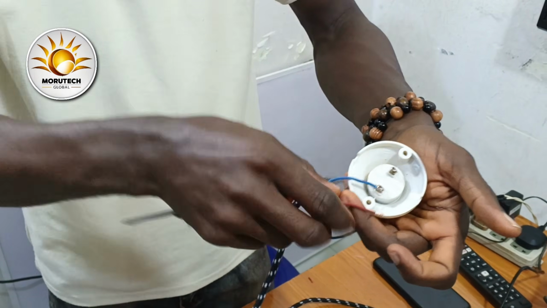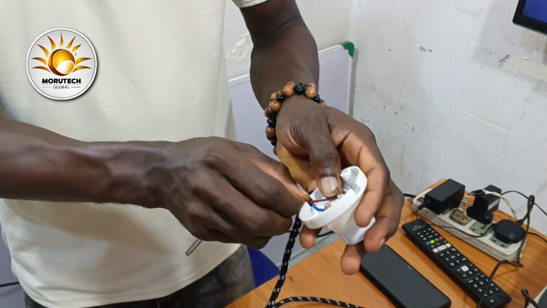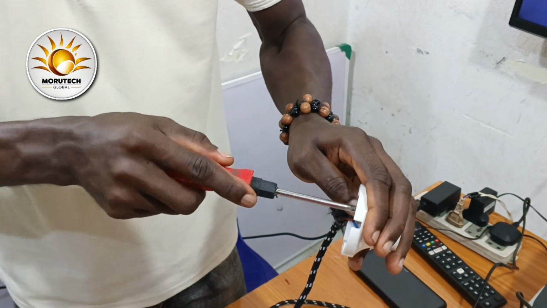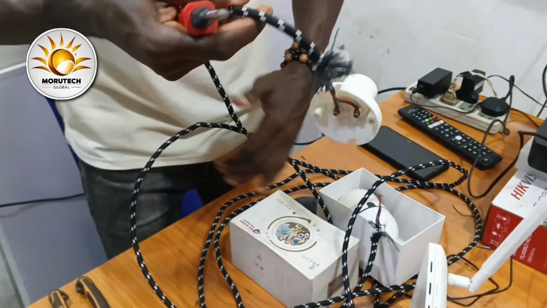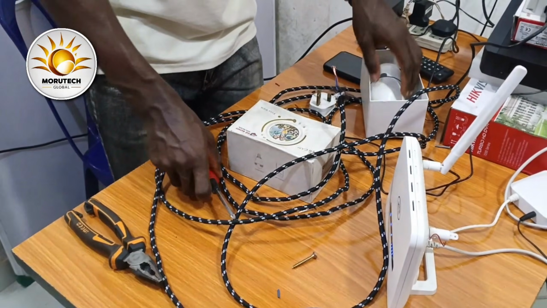You loosen it and you connect it to the terminal of the lapoda. Lapoda does not have polarity. Either of the two, anyone can connect. Then we'll now place our camera in this place.